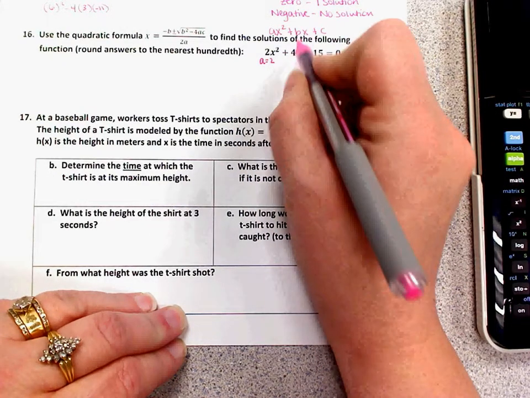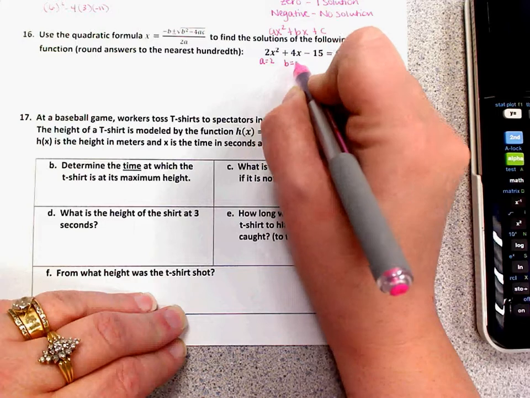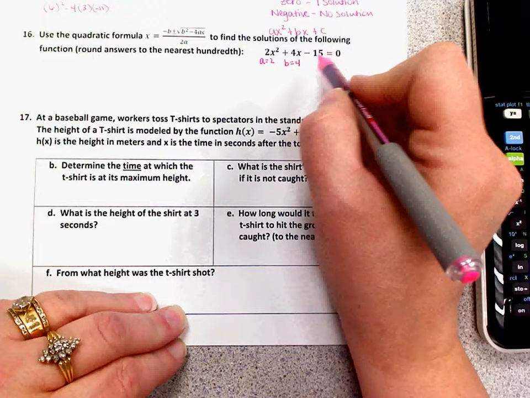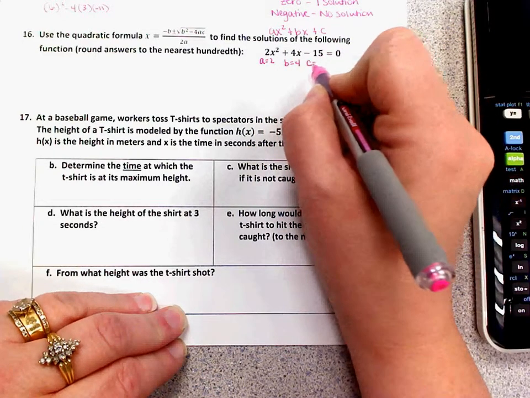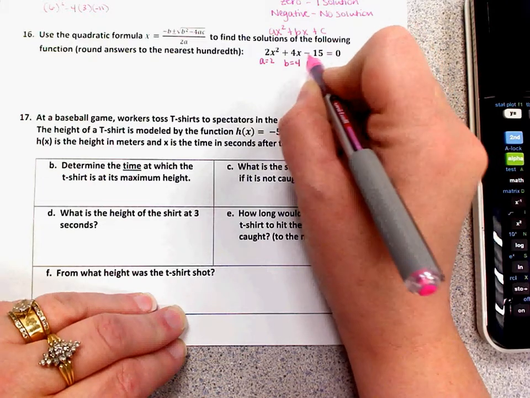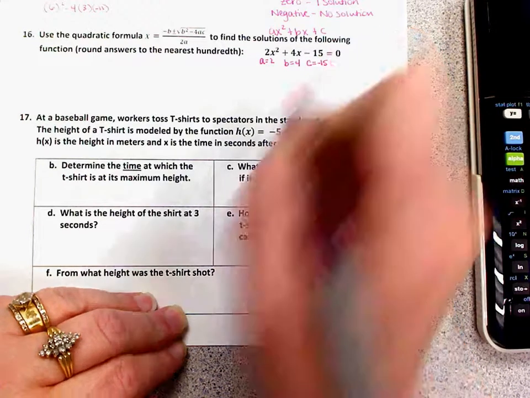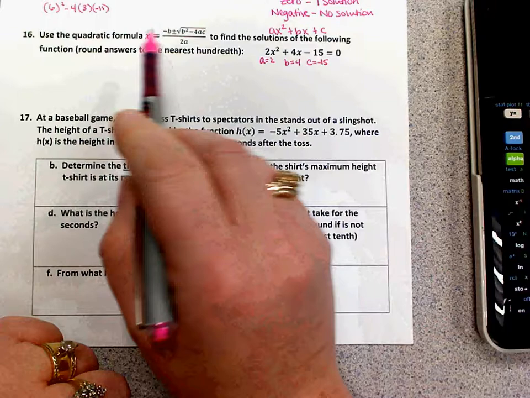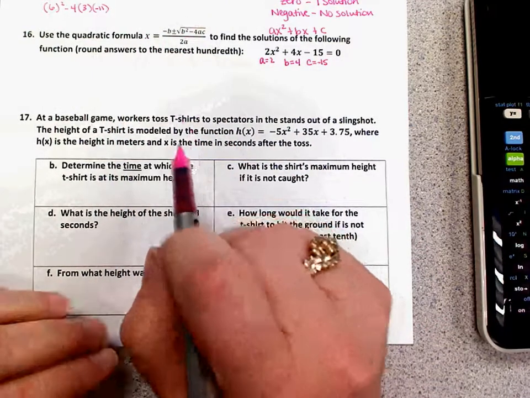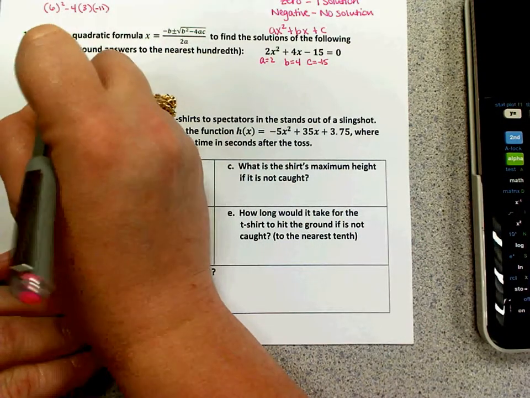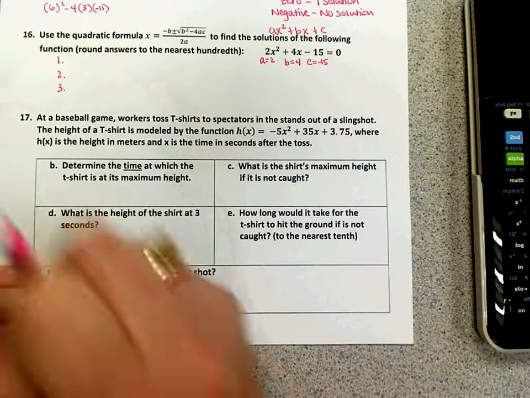The number in front of x is my b, so b is positive 4. The constant, the number without a variable, is my c value, and that's negative 15. That sign goes with that number. So once I do that, instead of trying to cram everything into the formula at one time, I suggest that you find it in 3 different stages.